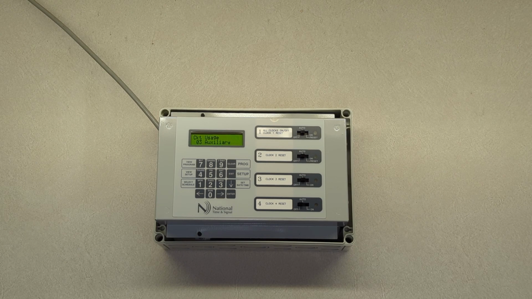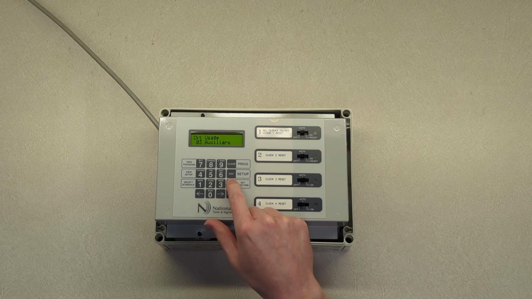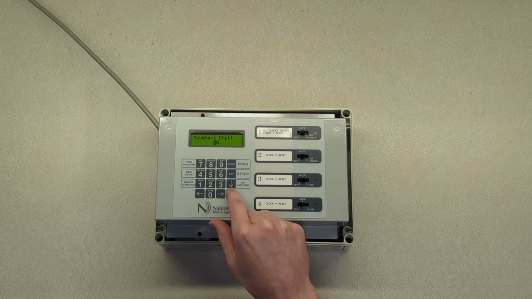Circuit 3 is currently set to auxiliary, which is not correct. Use the down arrow to set this to NATSCO X10 and press Enter. Leave the movement constant where it is and press Enter.